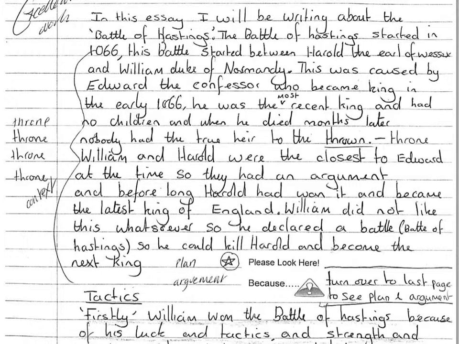Now, as you can see here, we have plenty of context, but we don't have a plan, and we don't have an argument. The student had this identified, and they've actually said, I've gone back and rewritten it, I've taken on board the advice, I've got the context, but I need a plan and I need an argument. And that's provided at the end of the essay. So there was clearly work missing here, but the student reflected upon the advice that had been given.